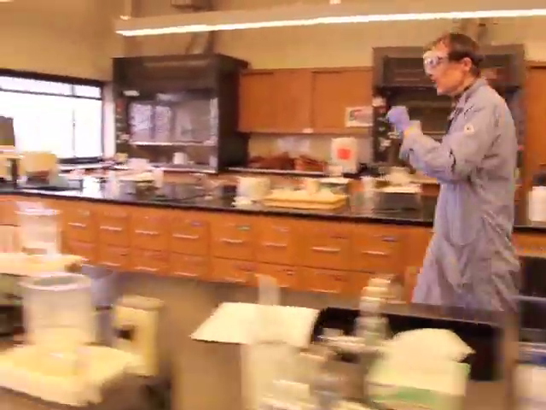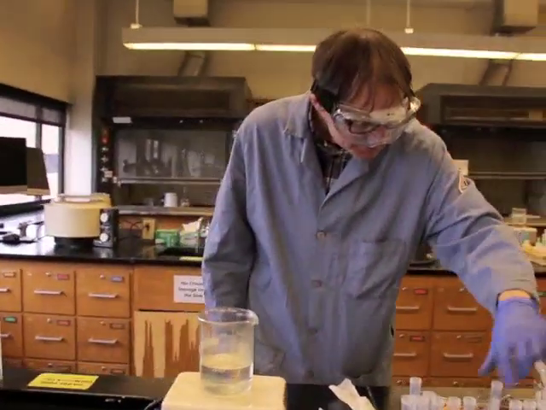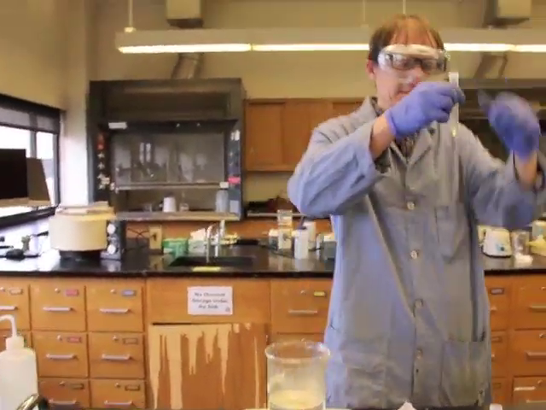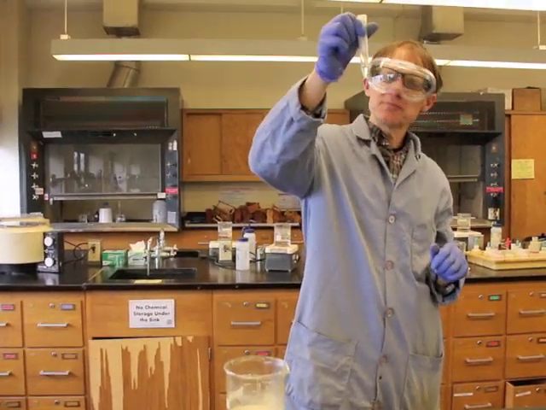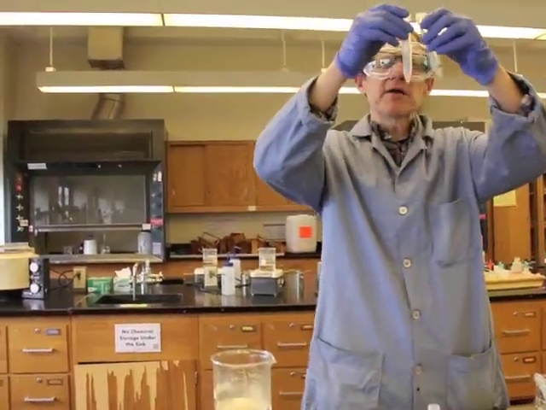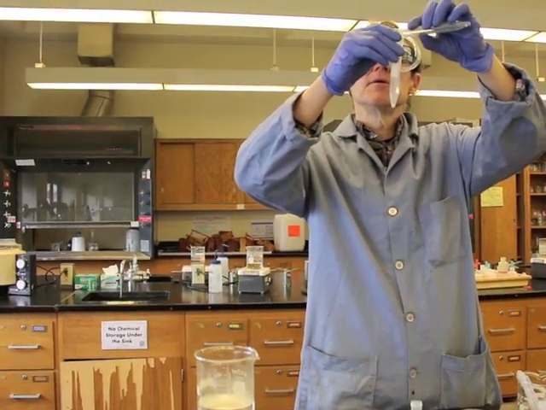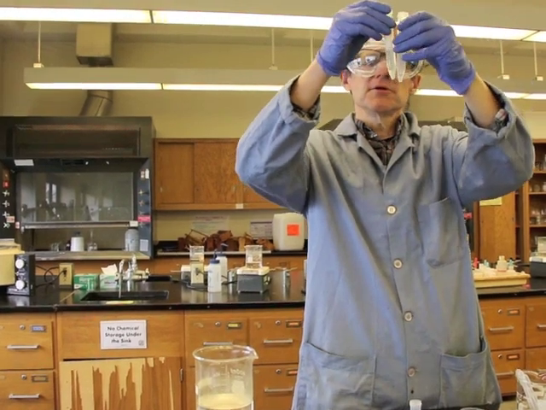Let's come on over here and we will take a look at our supernatant for the known. Okay. So there's our supernatant for the known, but we only need half of it. So I'm going to pour about half of it in here. A little more than half.